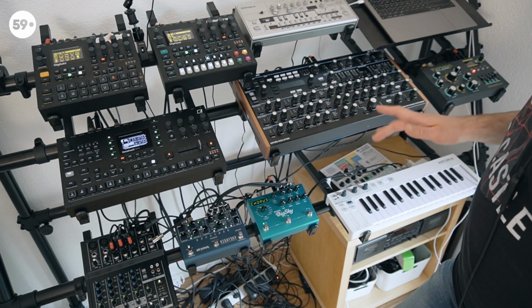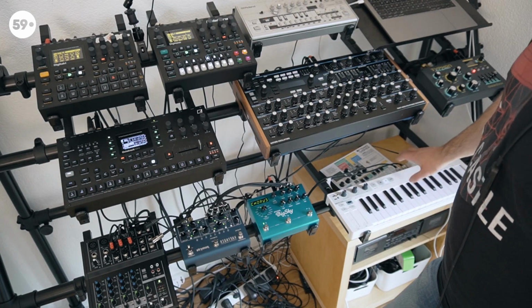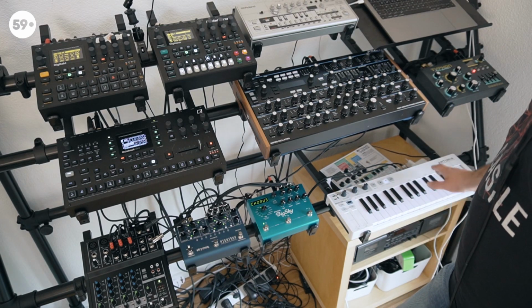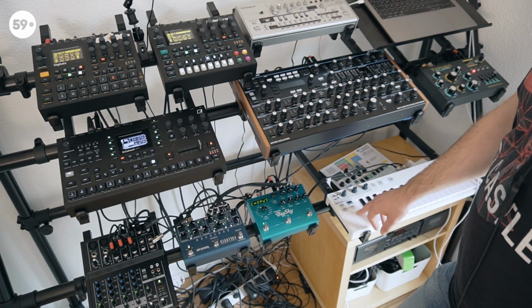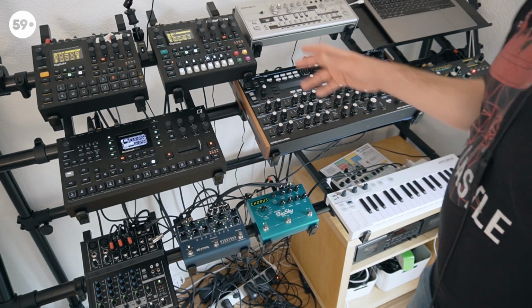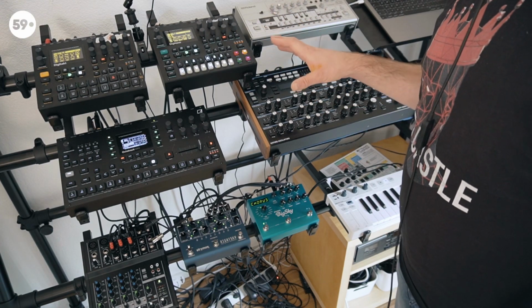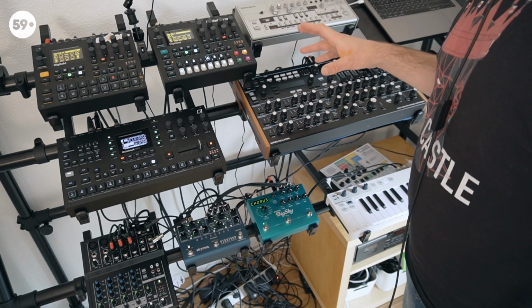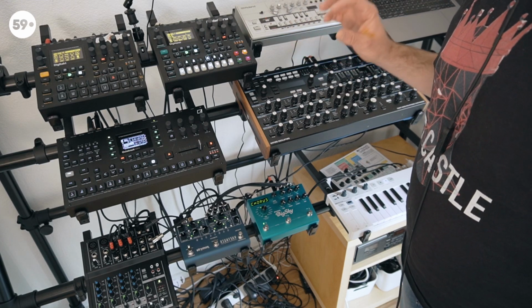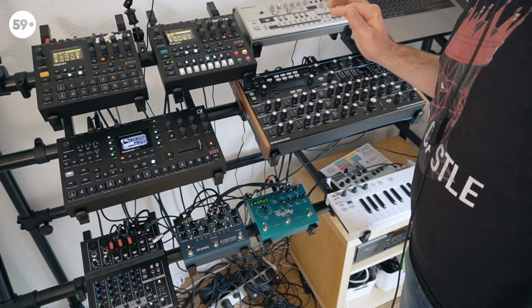The first is I put the key step pretty early into the chain because I'm modulating some elements with the mod wheel, and the Digitone has a feature where you can modulate a couple of parameters at once using the mod wheel.